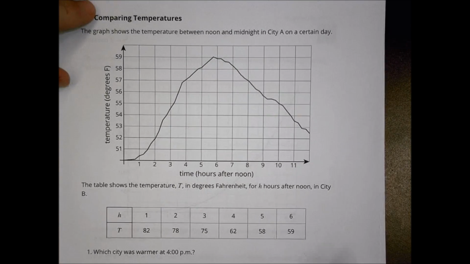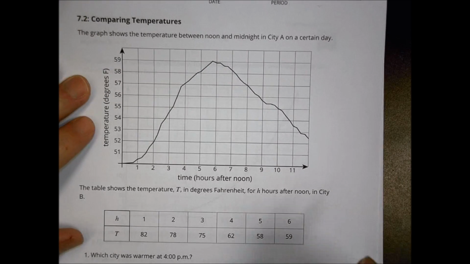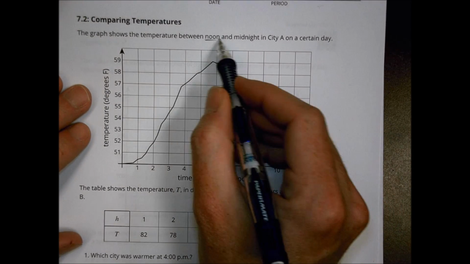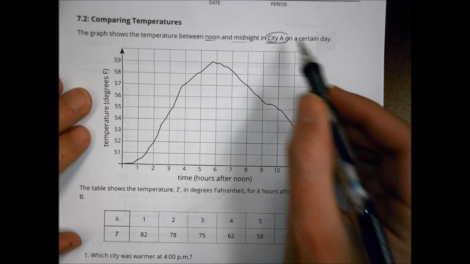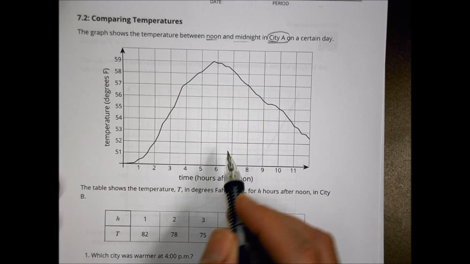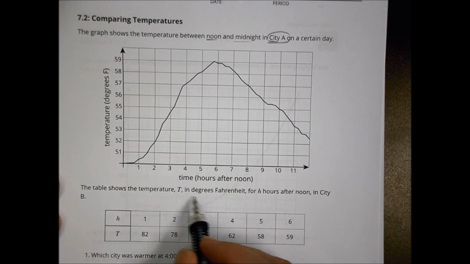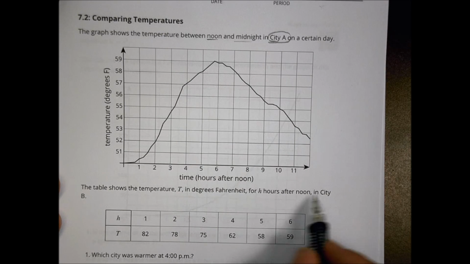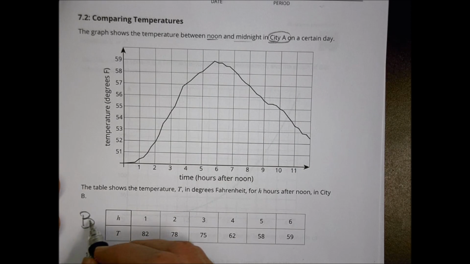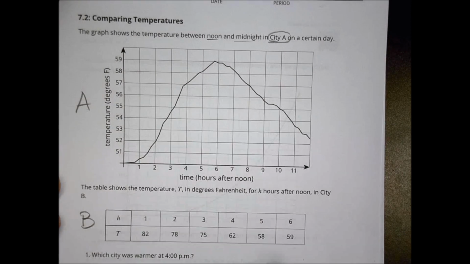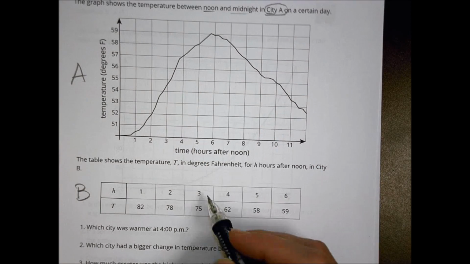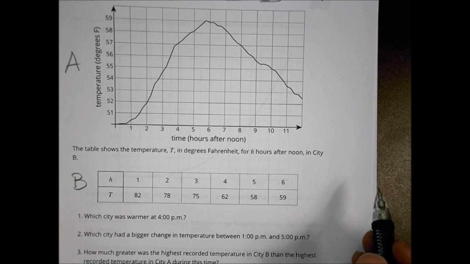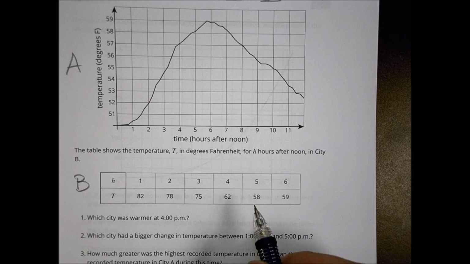Let's look at the next section, 7.2, comparing temperatures. Here it says this graph shows the temperature between noon and midnight of city A on a certain day. So this is city A's graph. This table here shows the temperature T in degrees Fahrenheit for H hours in city B. So this is city B and this is city A. Those are our two things we're looking at. One is in a graph form, one is in a table form. And now using that information, we're going to do some comparisons.